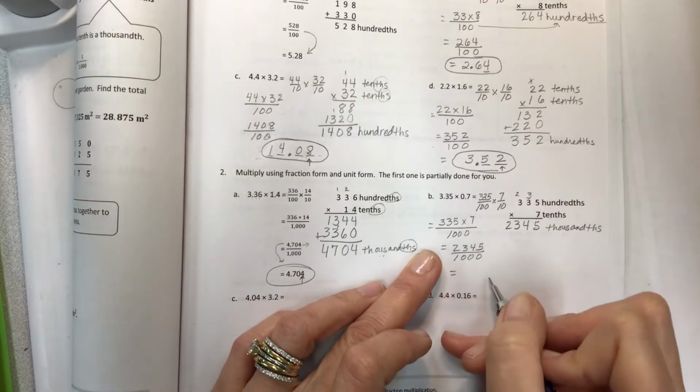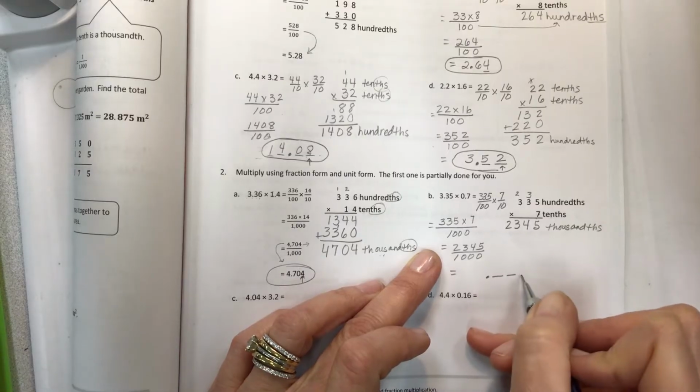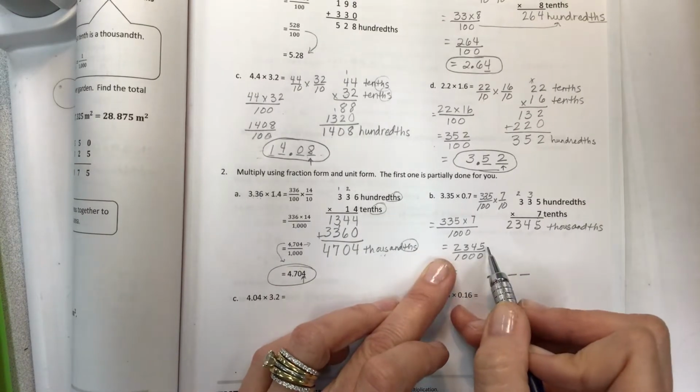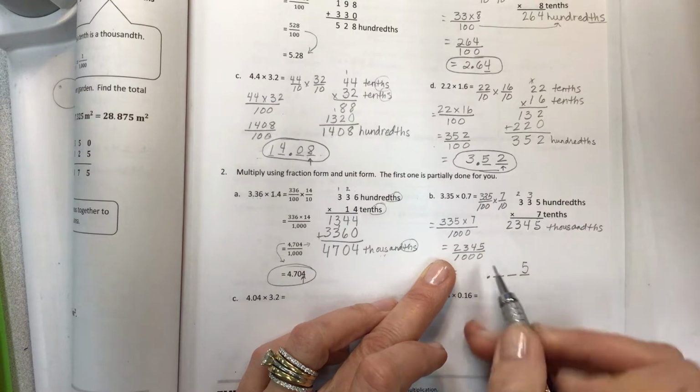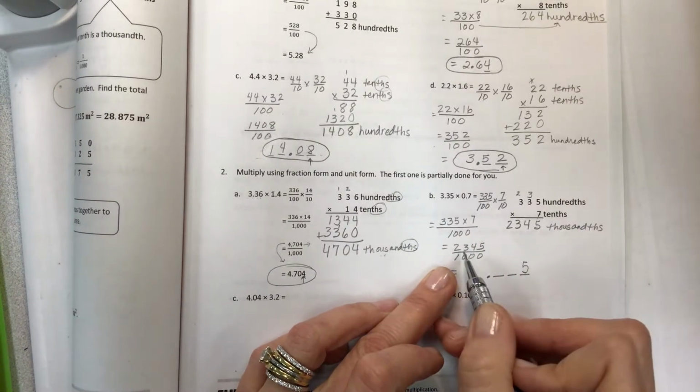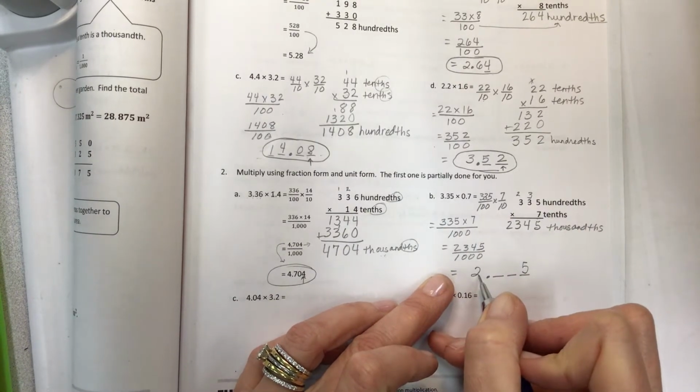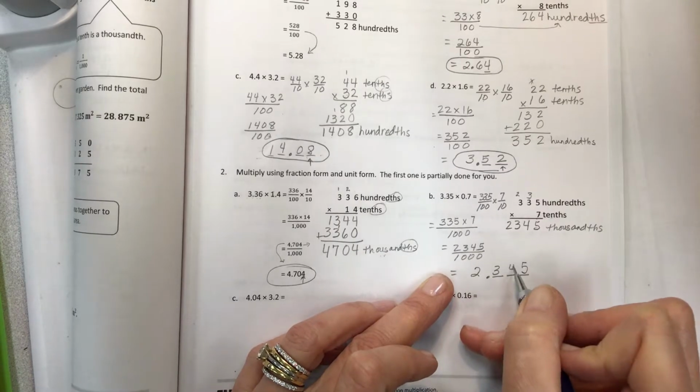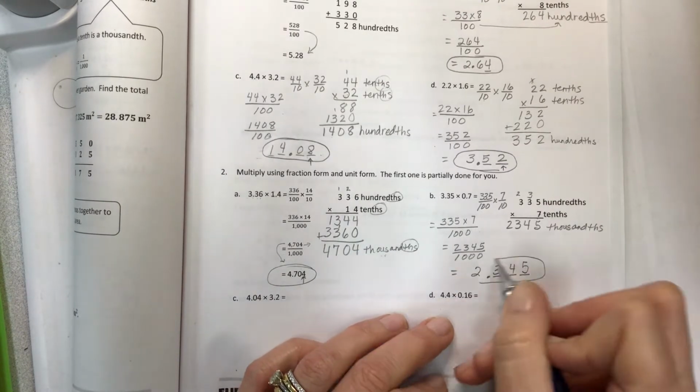Then you convert it. Now again, I need thousandths, tenths, hundredths, thousandths, and I have 4 digits to place when 5 is going to be in the last spot there. So got to back it up to 2 here in the ones place, then 3, 4, 5. That's a fun number.